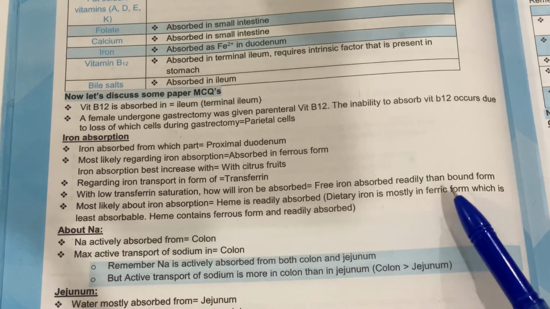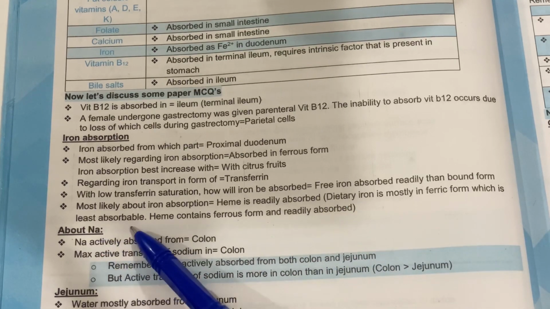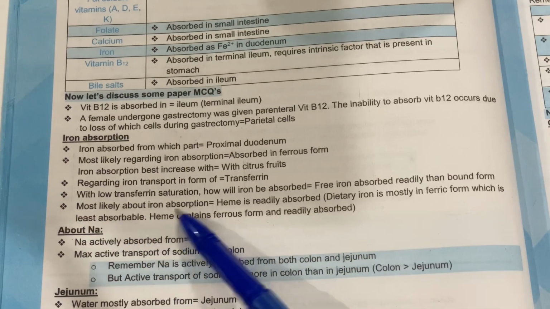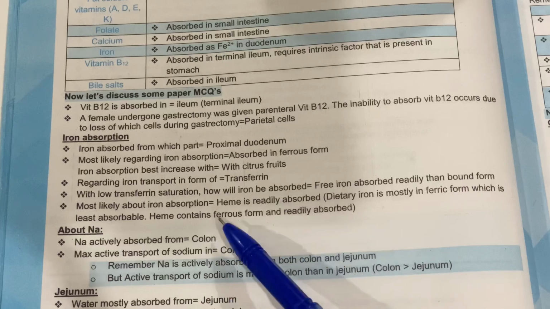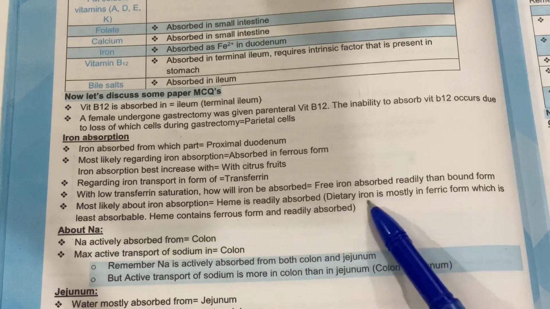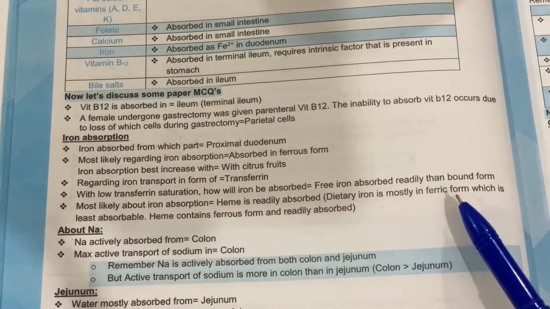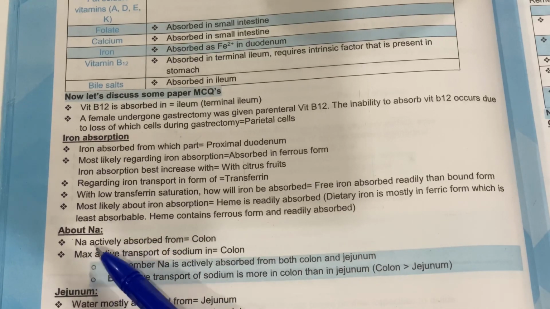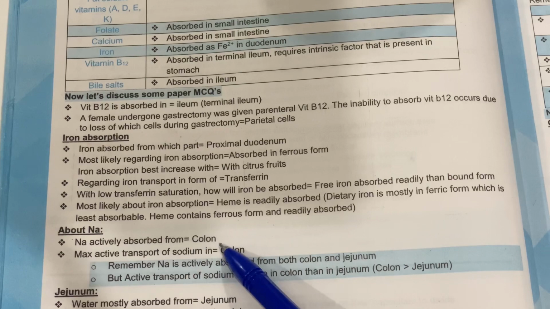Most likely about iron absorption, heme is readily absorbed. Dietary iron is mostly in the ferric form, which is least absorbable. Heme contains the ferrous form and is readily absorbed. About sodium: sodium is actively absorbed from the colon.